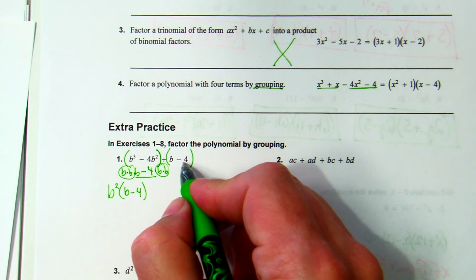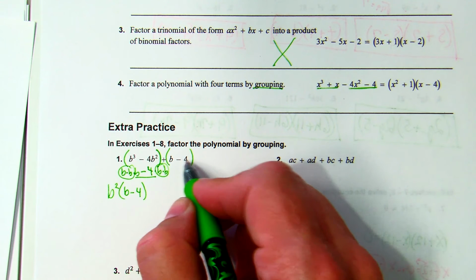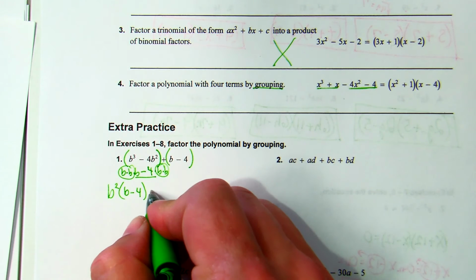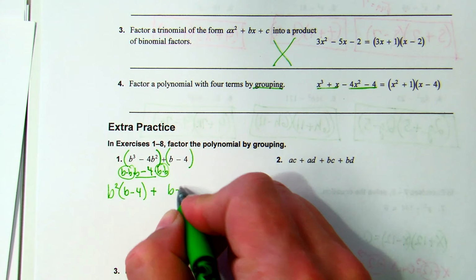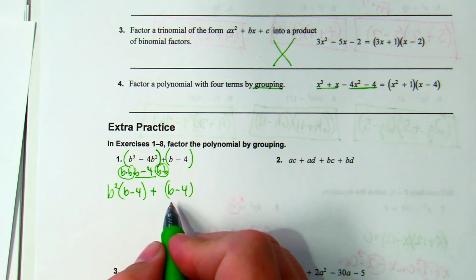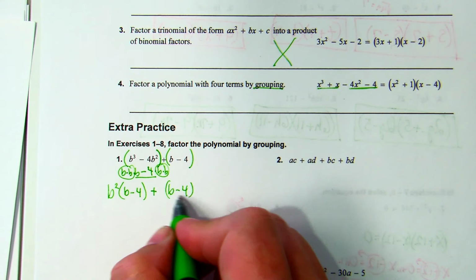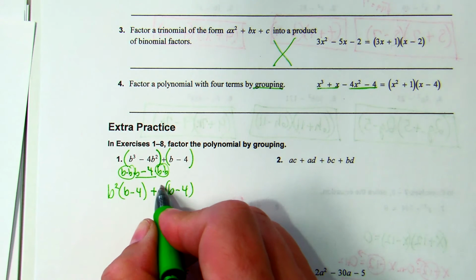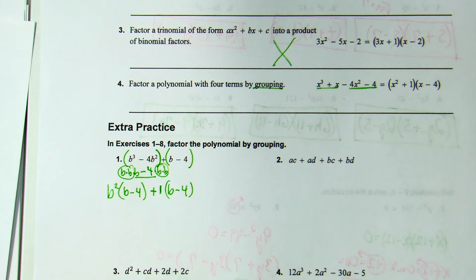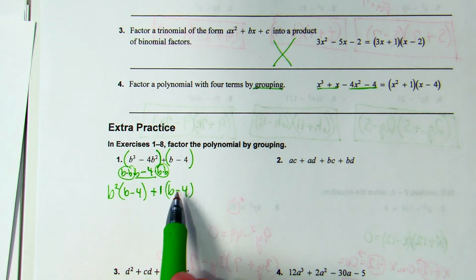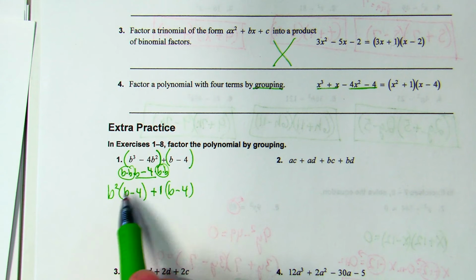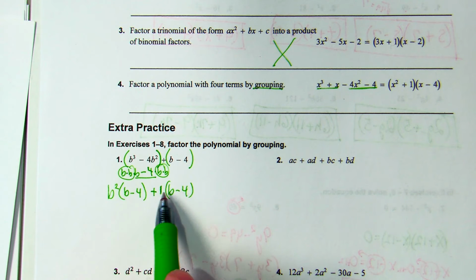In the second one, there's nothing really to factor out. We just have plus b minus 4. But if you think about it, if I group that together like this, can I multiply that whole thing times 1? And it just leaves it the same, right? It doesn't change anything. Now, can I factor out something that's in both of these terms right here? And I can. I can factor out the b minus 4.